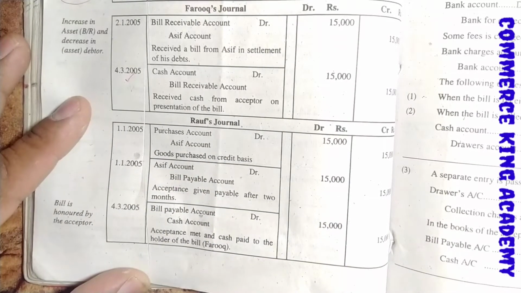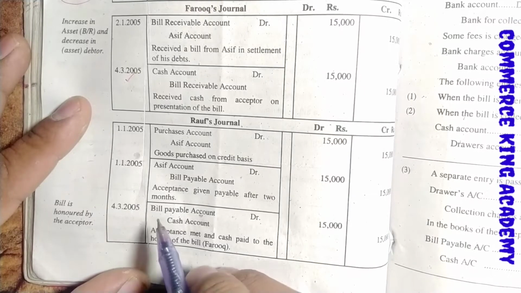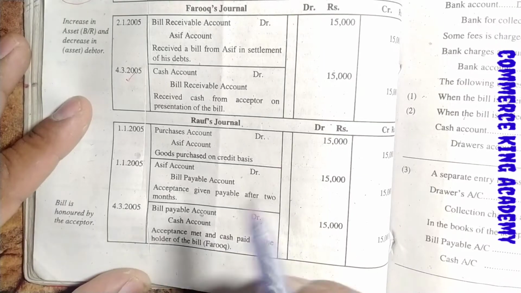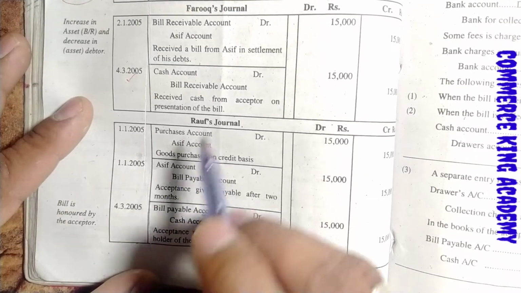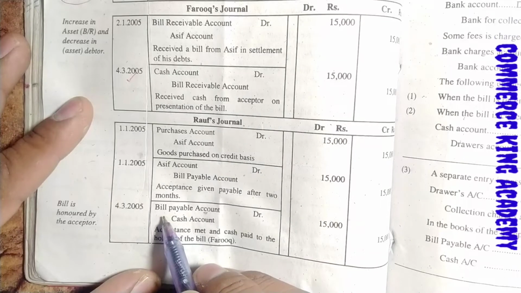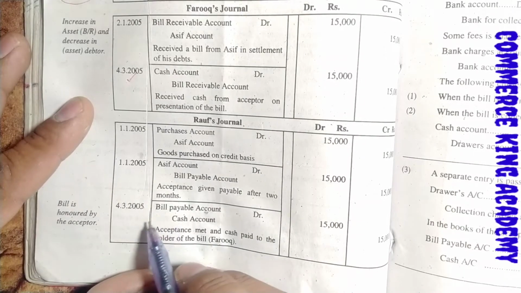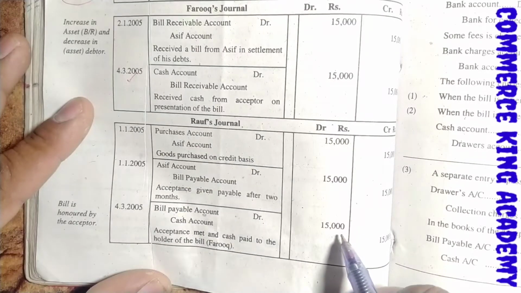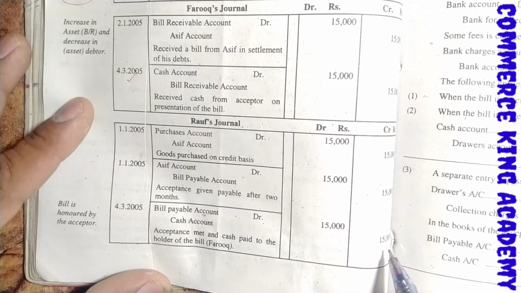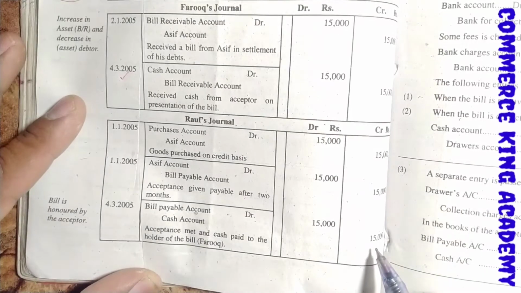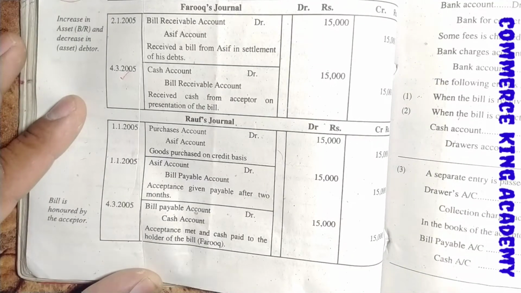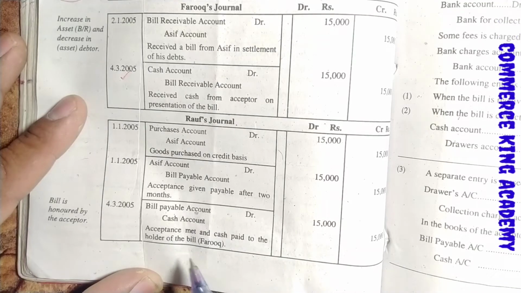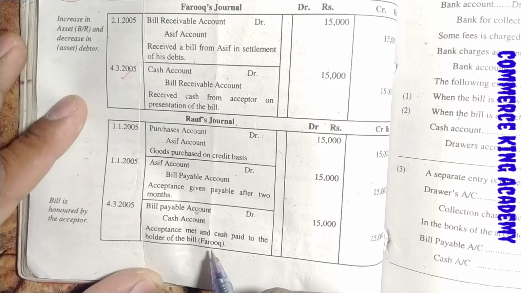So the next entry, when he will pay the cash, this is the date of maturity or due date. The entry will be in Rauf's journal when he makes the payment and honors the bill of exchange. His bills payable account will be debited, amounting to 15,000, and cash account credited with the same amount, 15,000 rupees, with the description: acceptance made and cash paid to holder of the bill, which is Mr. Farooq.